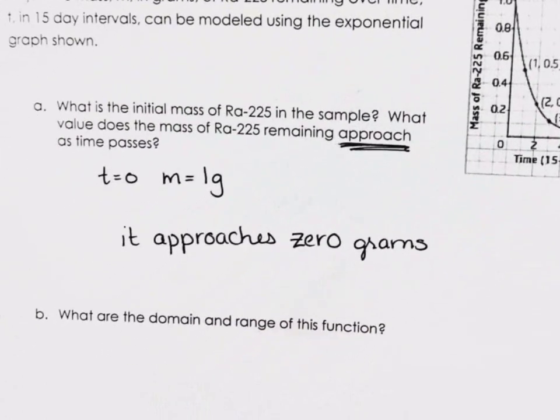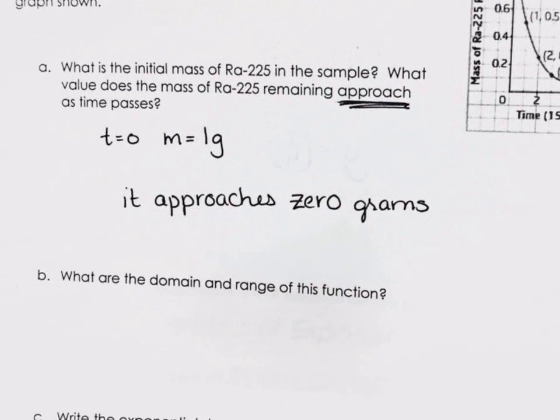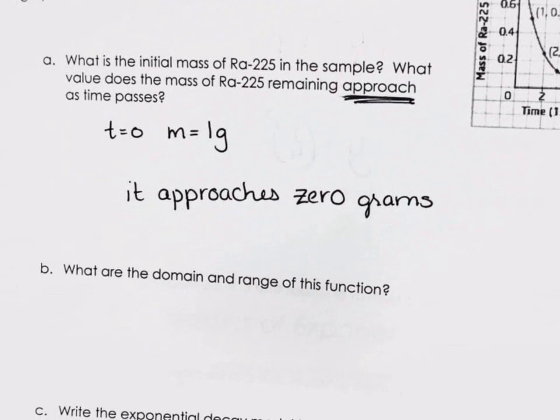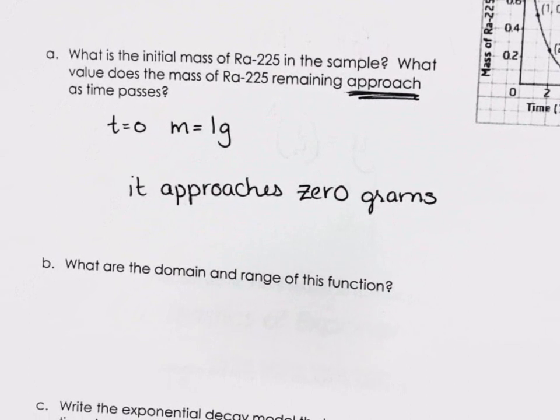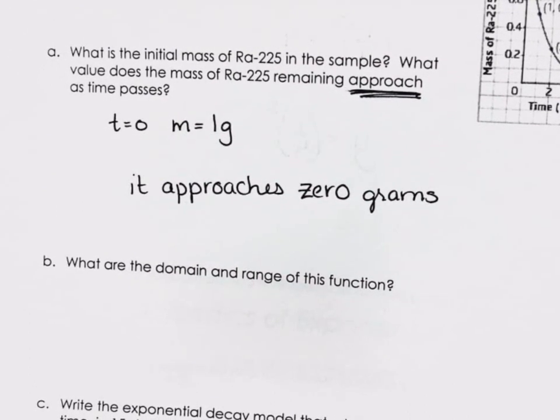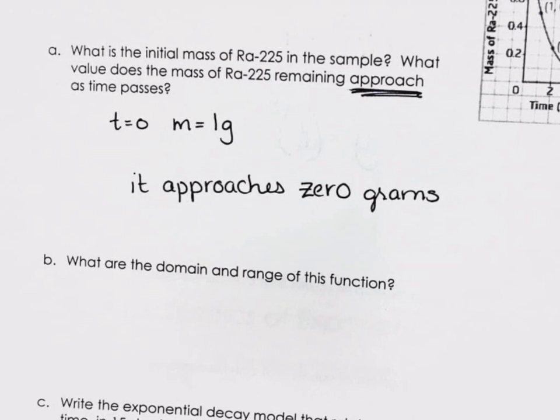So again, it's that asymptotic behavior. So we're just going to talk about the limit of the function. The limit of the function is 0. Our y's are headed towards 0, but it's not going to happen.